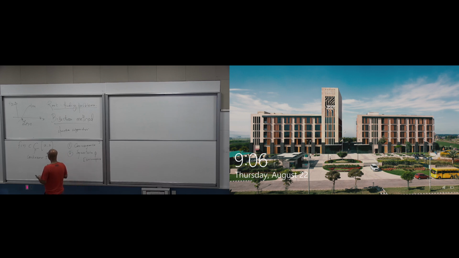Correct. So there exists a root x star such that f of x star is equal to 0 if and only if f of a times f of b is negative.